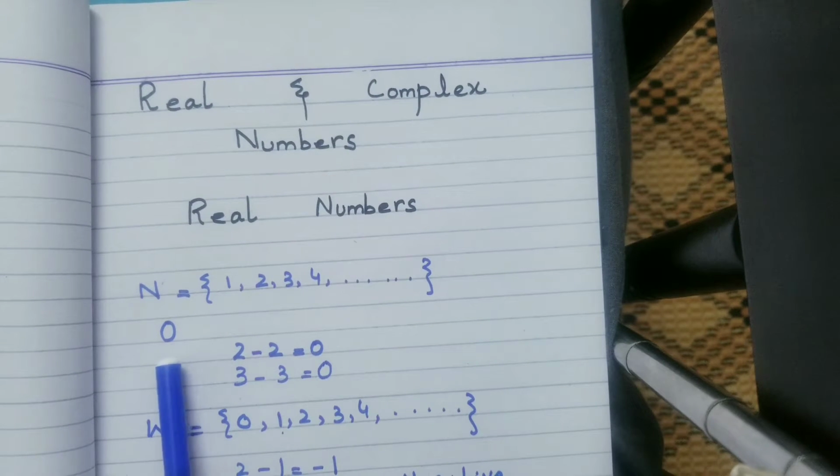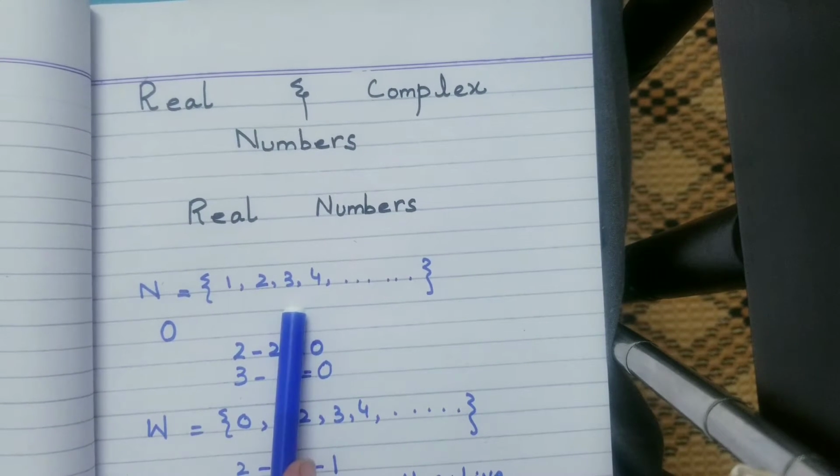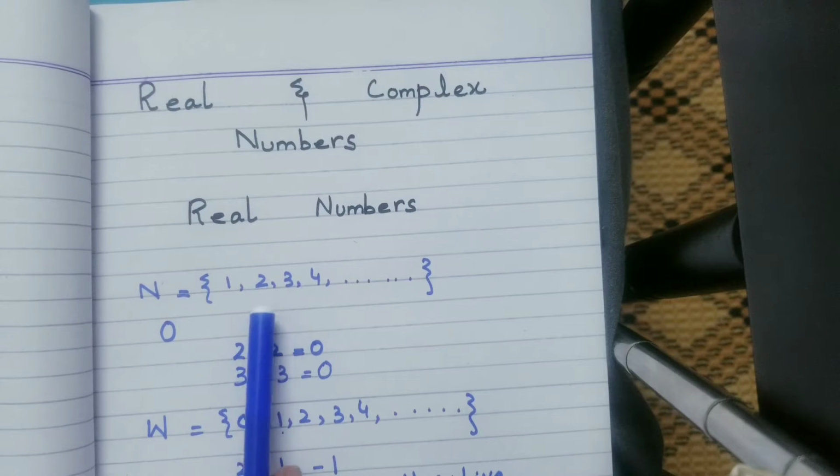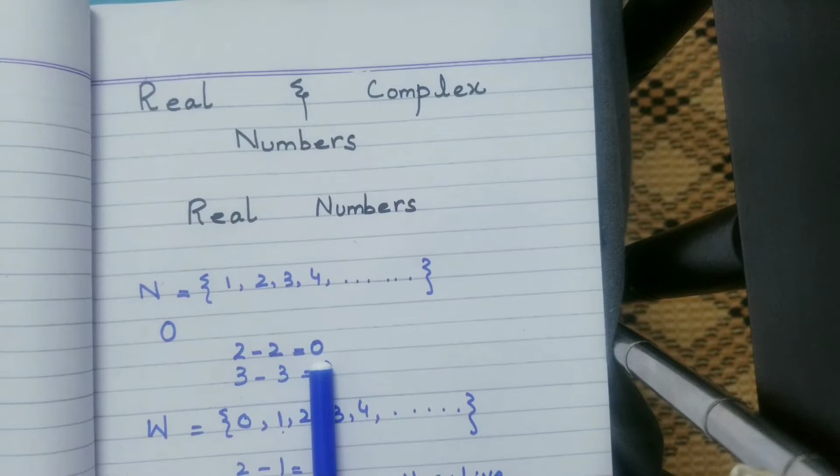If we add a special number 0 in this set, let's suppose if we subtract 2 from 2, we will get 0. 3 minus 3, we will get 0. And we add this 0 in this set. Now we will have a new set that is called the set of whole numbers.